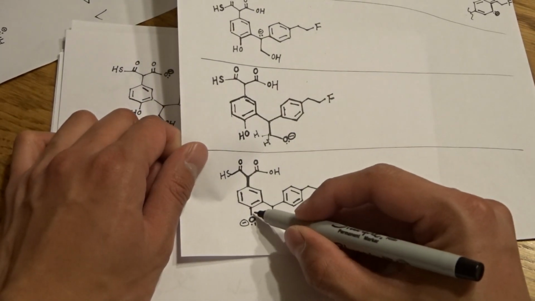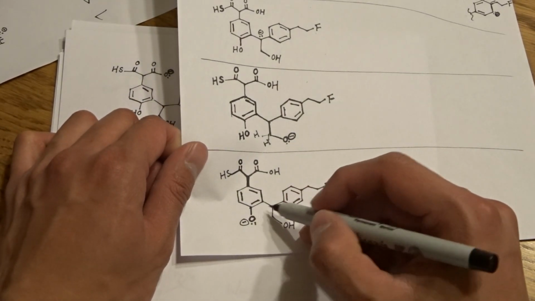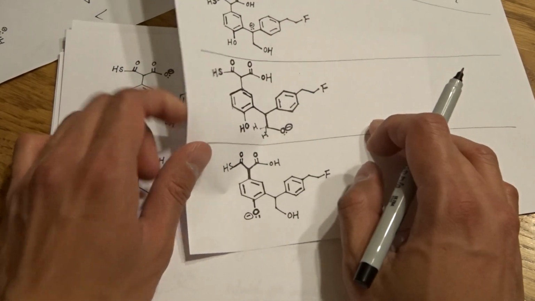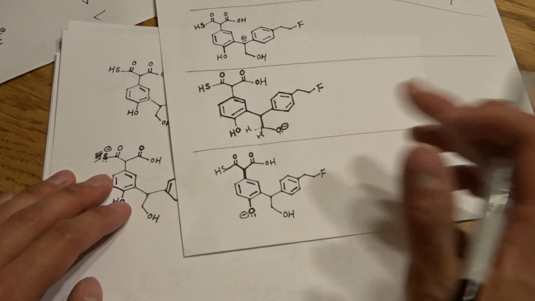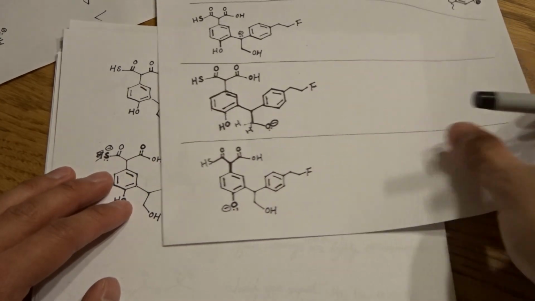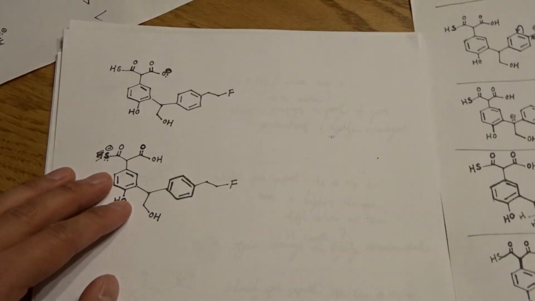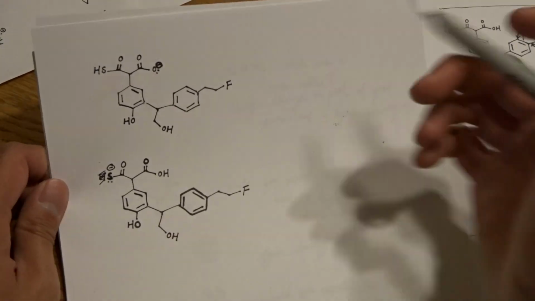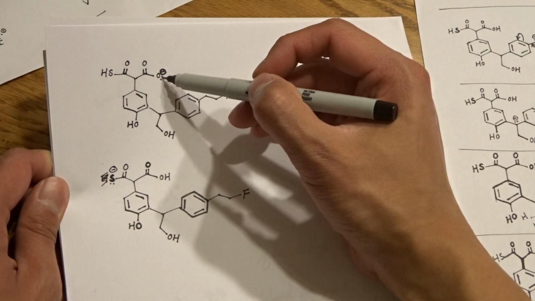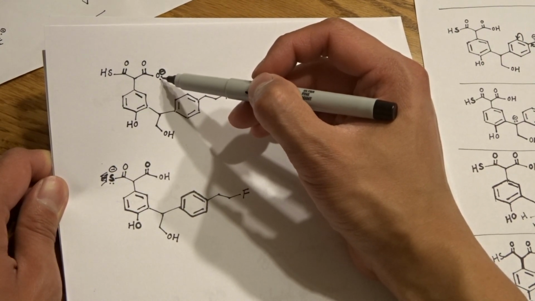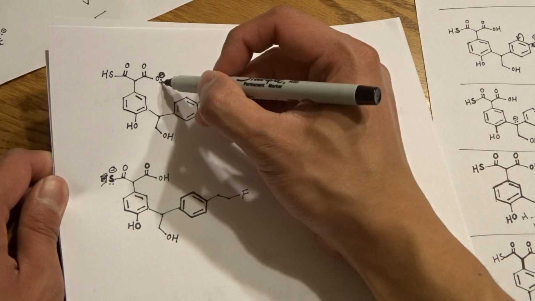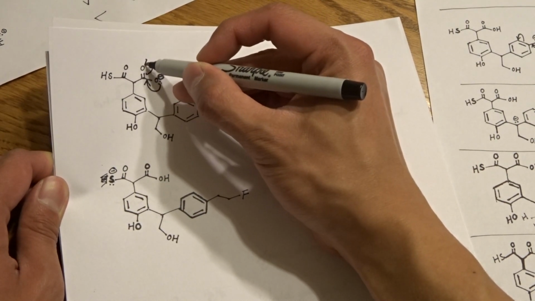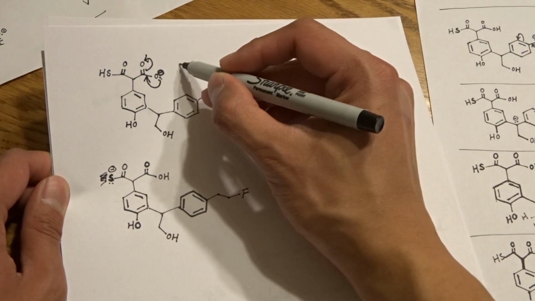It can resonate up and around the ring and nowhere else, right? Just around this ring, okay? So there is some resonance stabilization right there. In fact, there are 3 more resonance structures that it can produce. But this one has only 1 resonance structure. It can just resonate to another oxygen atom.